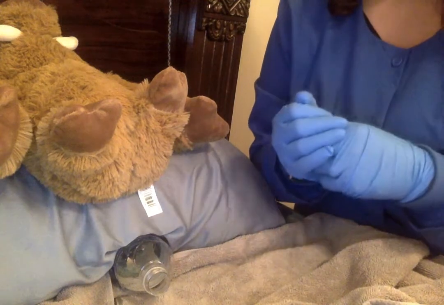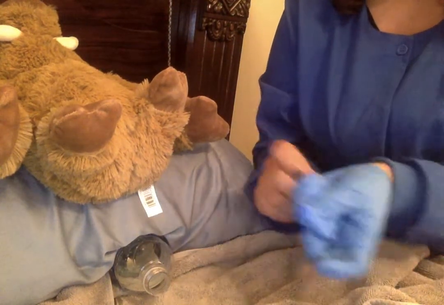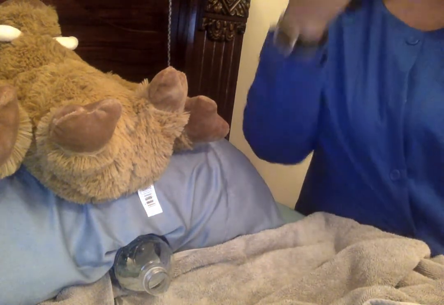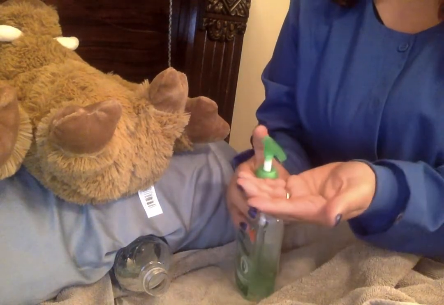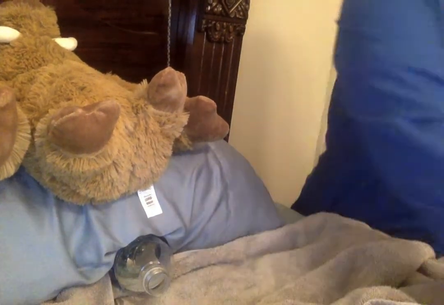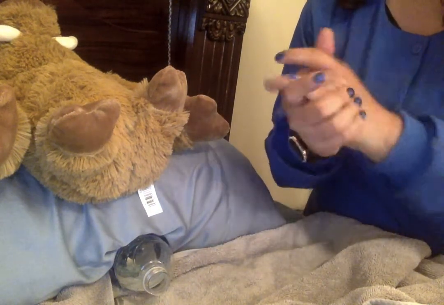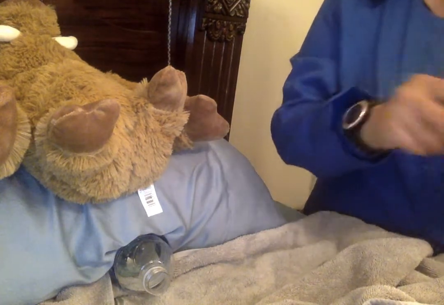And then after we're done with that, we're going to get rid of our gloves. The towel we used goes to the linen, and we're done with all that. And so we're going to perform our hand hygiene. Okay, so then we're going to start with the kit now.